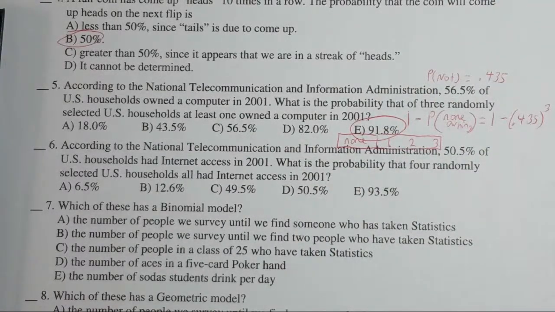Another way of looking at the problem, considering the fact that this is a Bernoulli trial, and I'm going to talk a bit more about Bernoulli trials in a later problem, but Bernoulli trials come down to one of 2 outcomes, a success or a failure. In this case, the success is owning a computer, and the failure is not owning a computer. Each person owning a computer is independent of the next person. Being that it is a Bernoulli trial, we can consider this a binomial because of the finite number of trials.